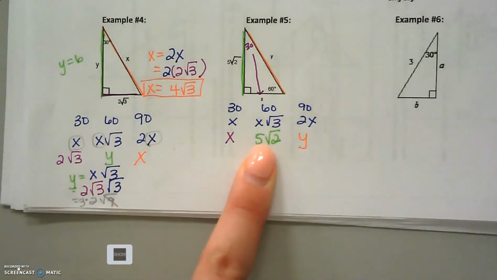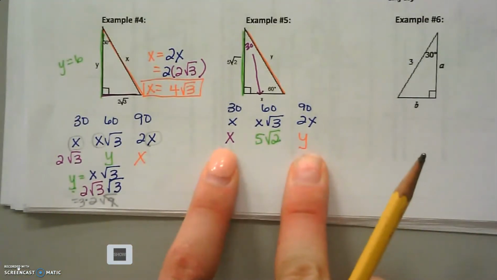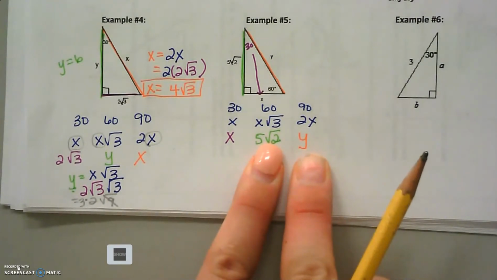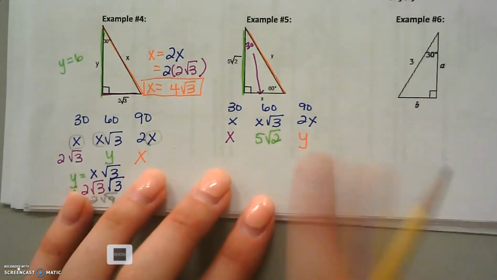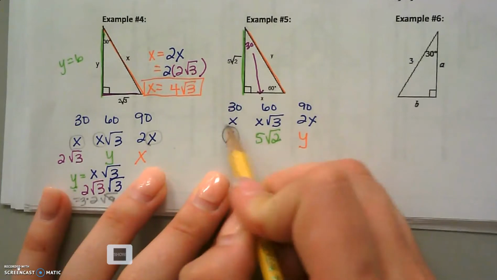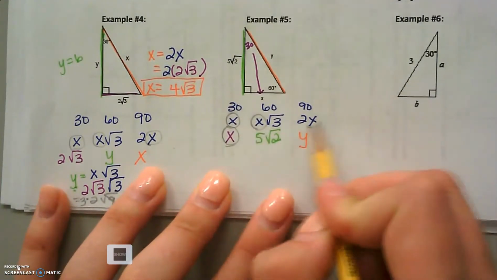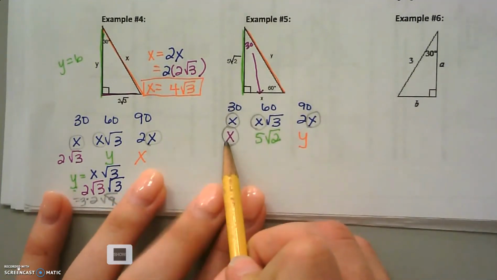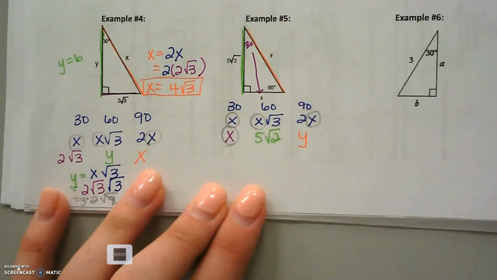So now I need to use the longest side length to find my other 2 sides. So my longest leg is 5 square roots of 2. But again, these x values are the same. So in order to find my shortest leg, I need to solve for x.